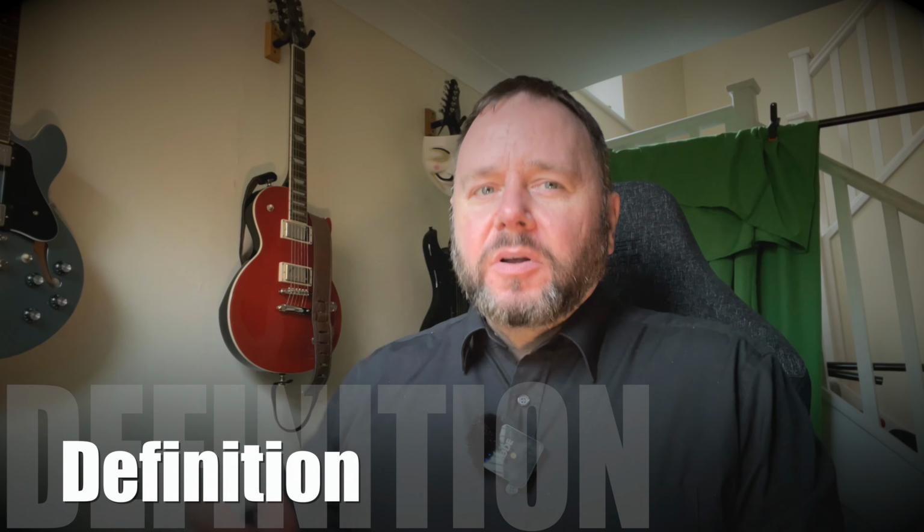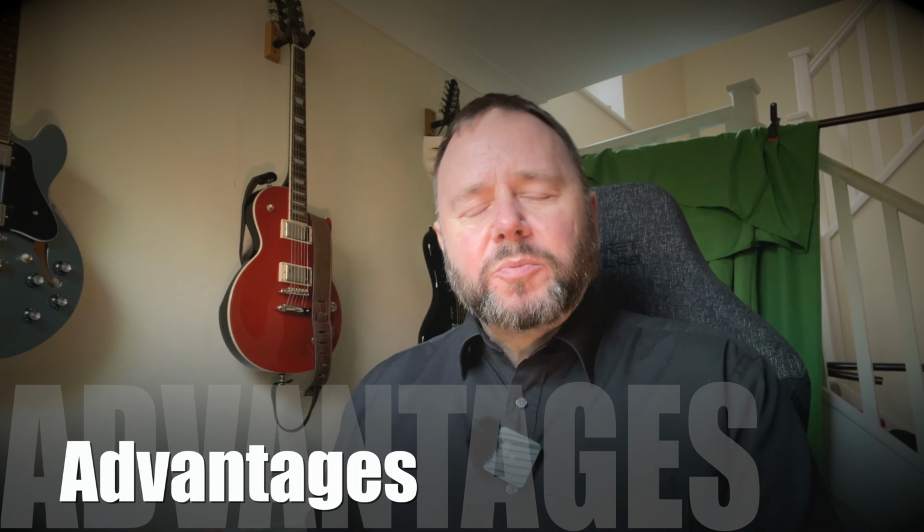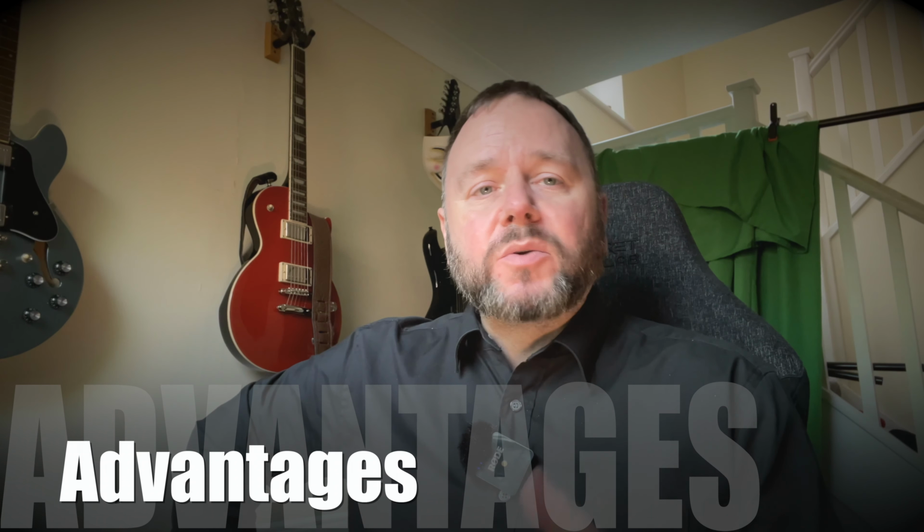A subprogram or a subroutine is a piece of code within the main program. It can be called multiple times or not at all. Using a subroutine can save you time. If you only have to write one piece of code but can use it multiple times, then that is far more efficient than writing the same thing out lots and lots of different times.